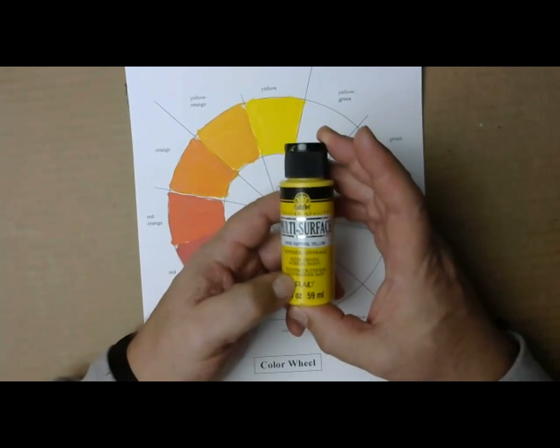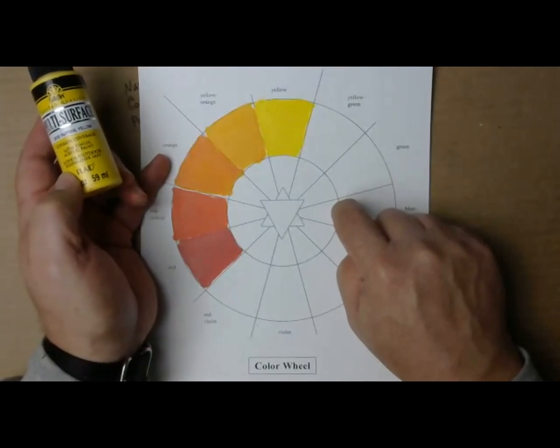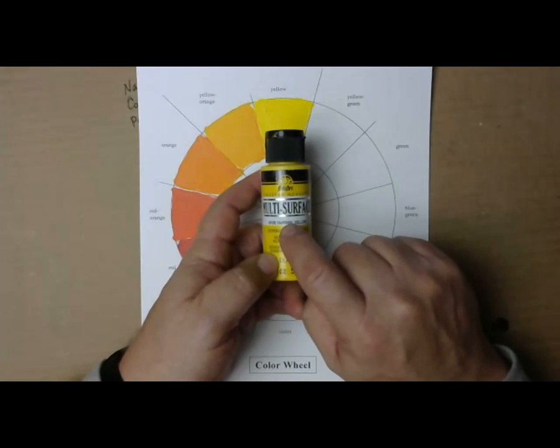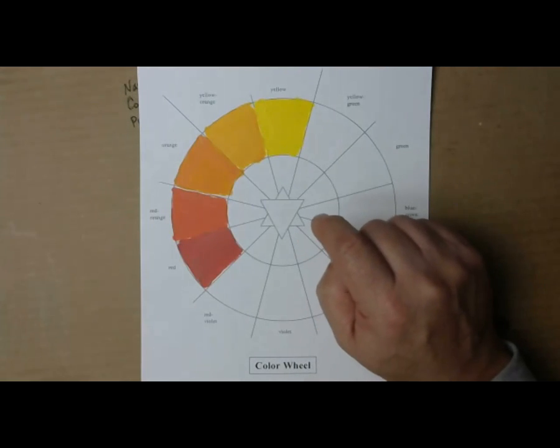Today, we're just going to use the primaries because we're going to try to do our entire color wheel just out of the primary colors. And so I'm going to do that.